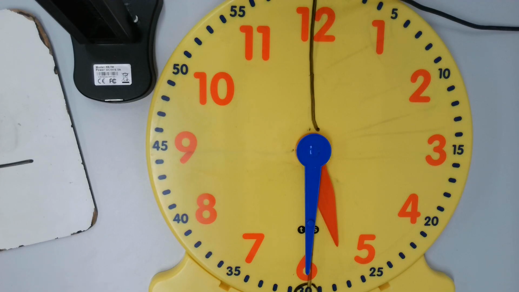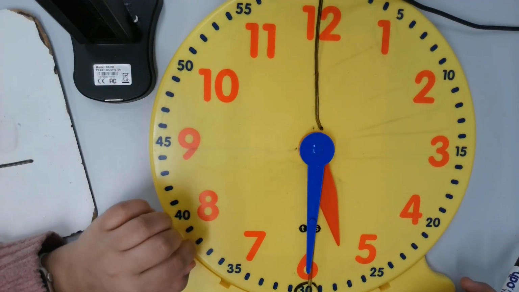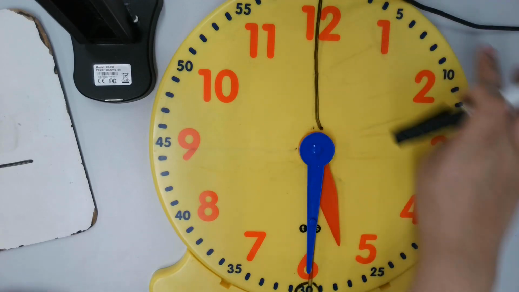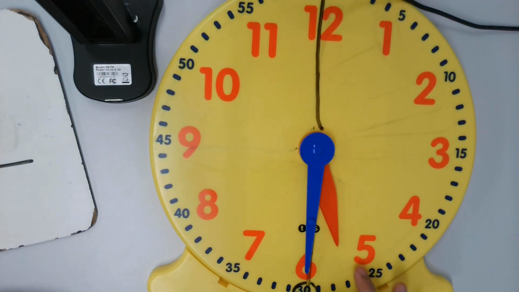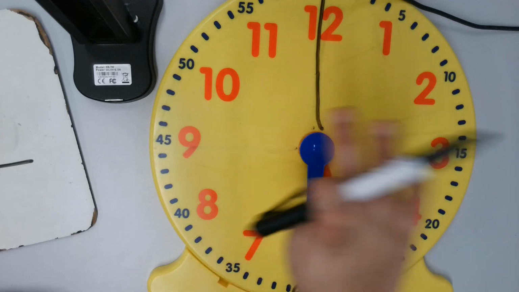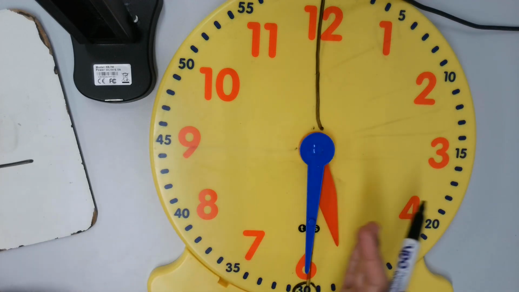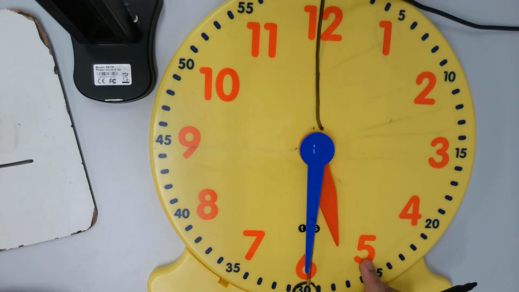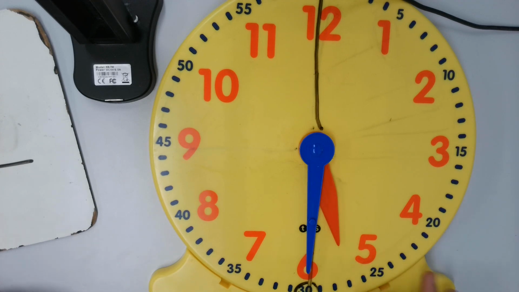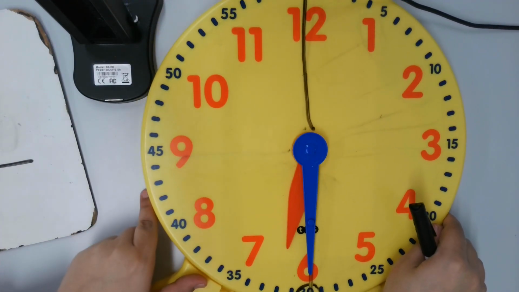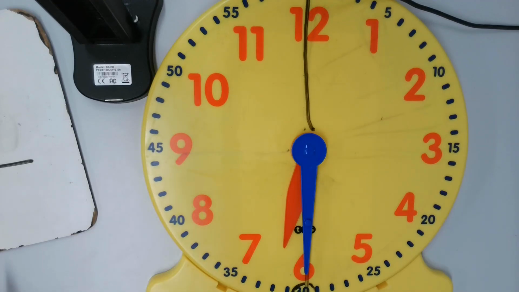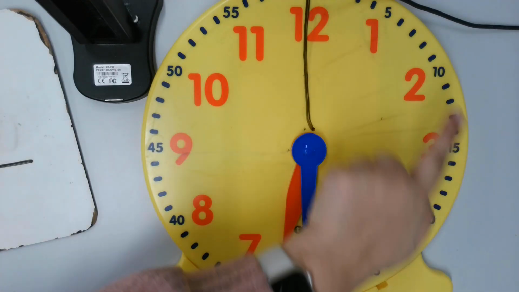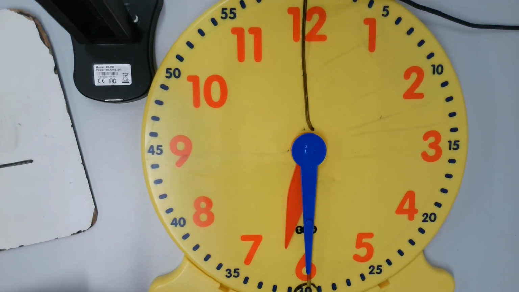Okay, hopefully you had a go. The time is 5:30 because we are halfway past 5, coming close to 6 o'clock, but not there yet. We're halfway past 5. It is 5:30. I'm going to give you one more. What is the time now? If you said 6:30, you are correct. We've gone halfway past 6 o'clock.